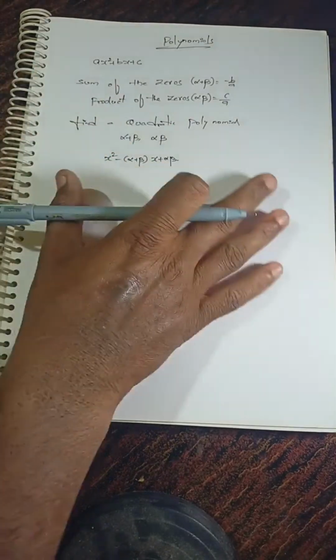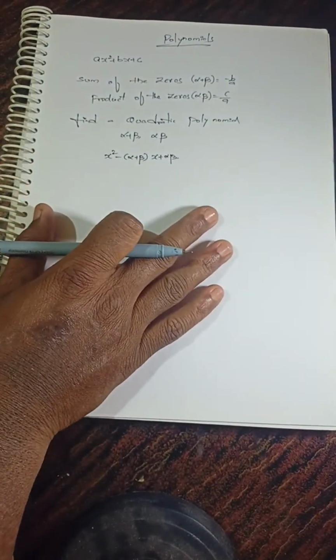So now I'm going to show one or two problems. How to solve this problem? How to find out? This is the relation. First, we have to find out the factors for the given quadratic polynomial. In a simple manner, I'll explain only one or two problems which are very important from this chapter.